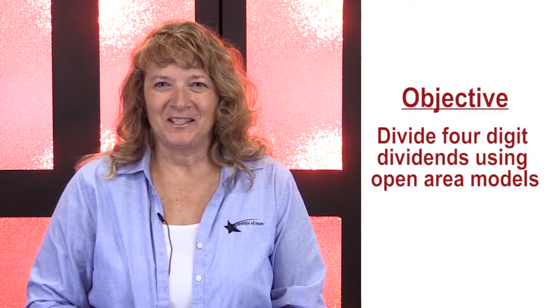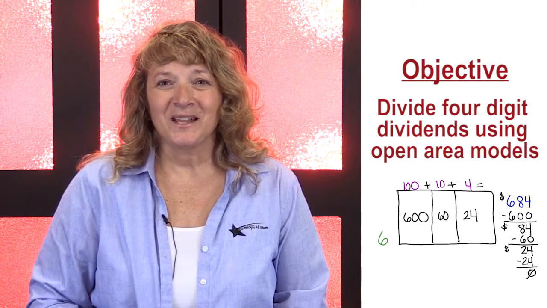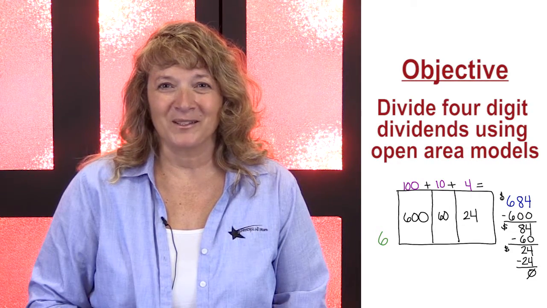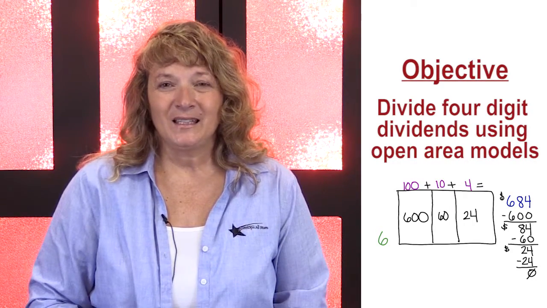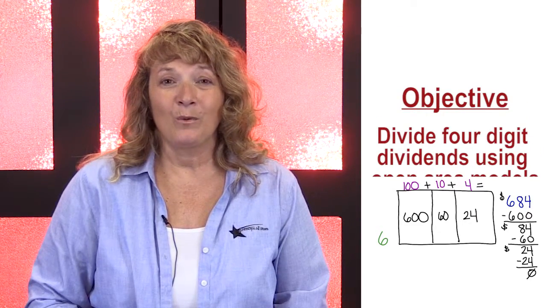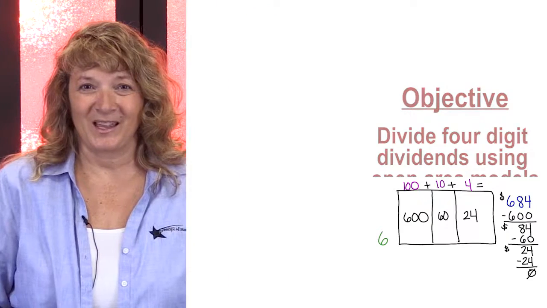The objective of this lesson is to divide a 4-digit dividend using the open area model. With this model, students will subtract out partial quotients, which are multiples of the divisor. In previous lessons, students have divided 2- and 3-digit dividends using open area models up to the hundreds place. Today, we will extend those skills to divide a 4-digit dividend, or one that extends into the thousands place.